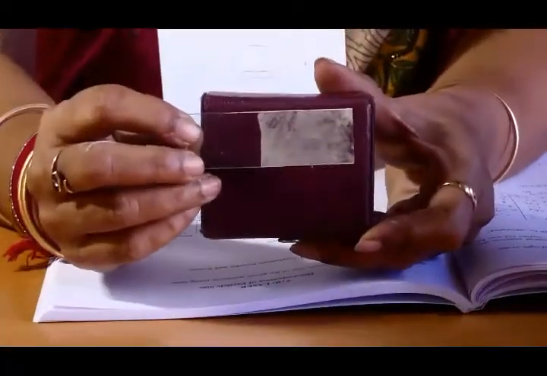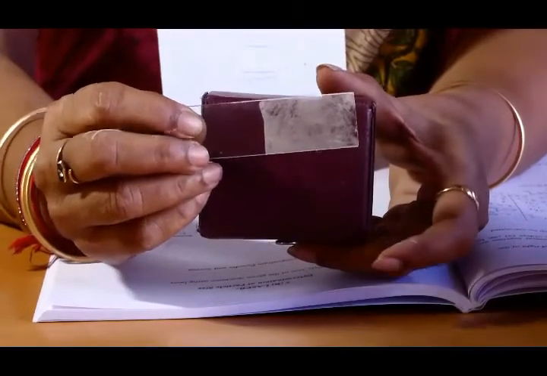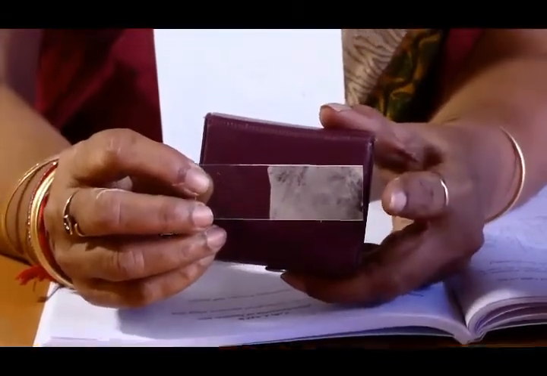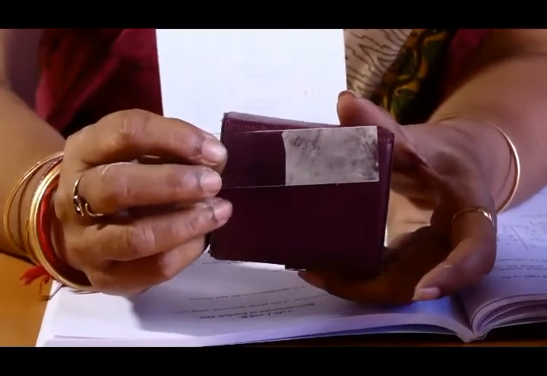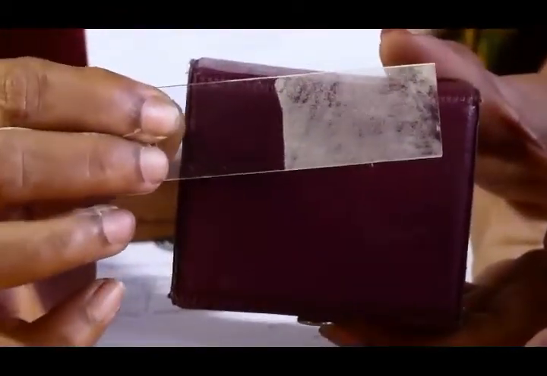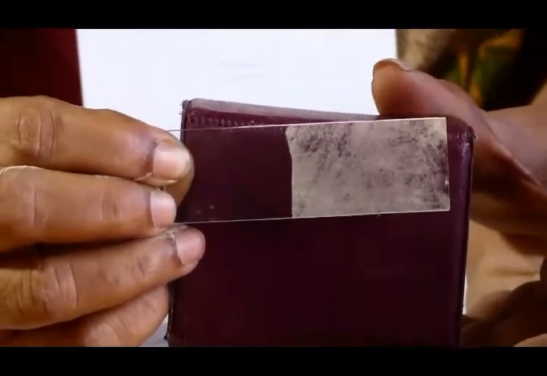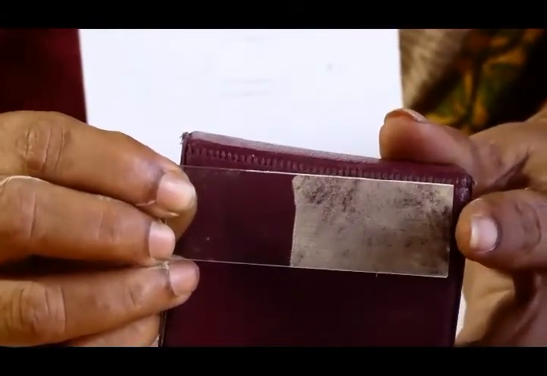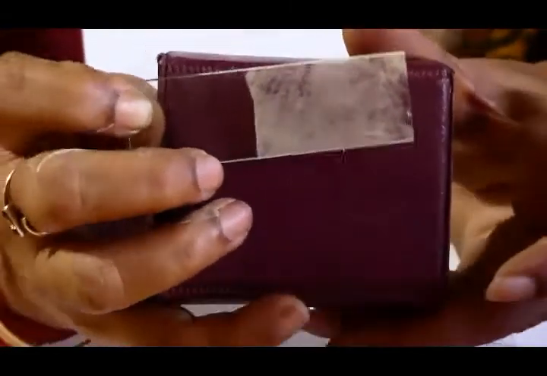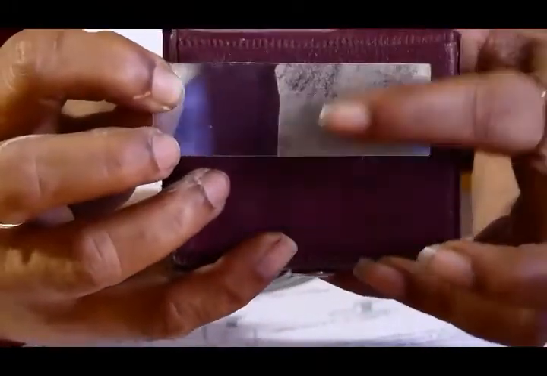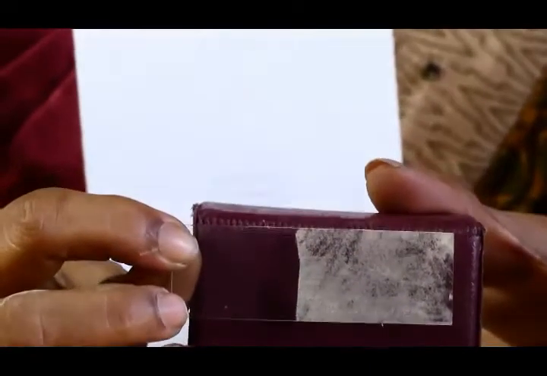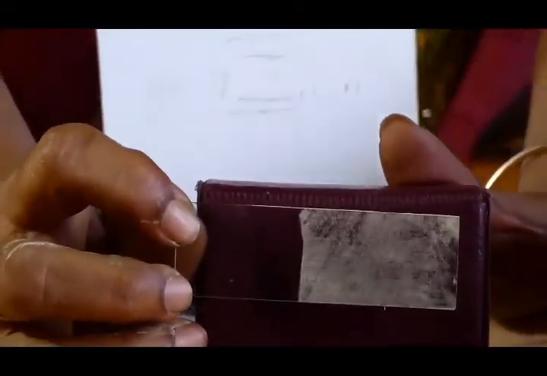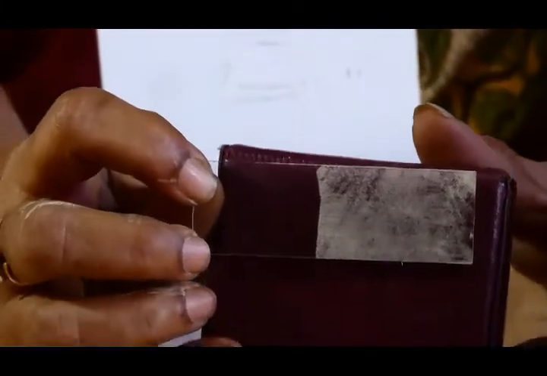Now you can clearly view the plain part of the glass plate as well as the portion coated with lycopodium powder. Half is plain, which I am holding, and the other half is coated with lycopodium powder. Hope you all can see the powder is coated in this part and this part is plain. This glass plate coated with lycopodium powder will be used to determine the particle size.